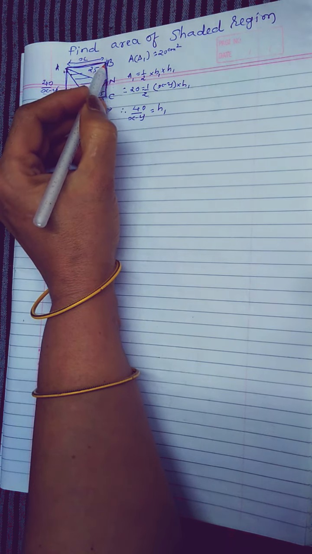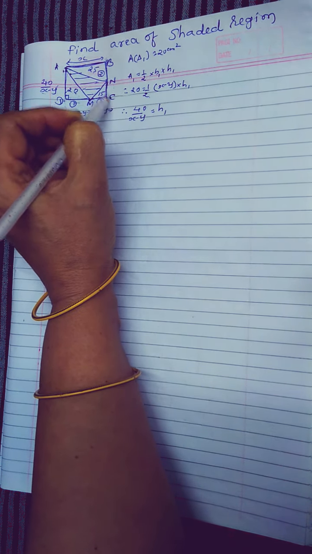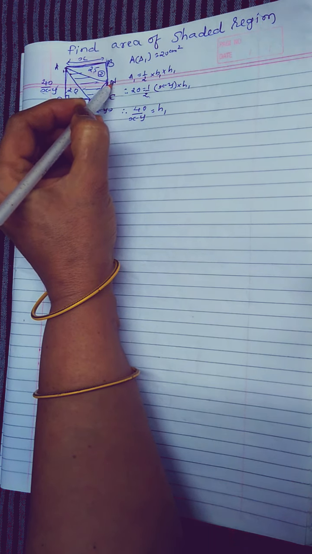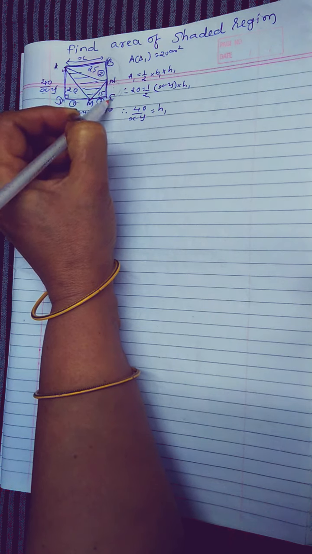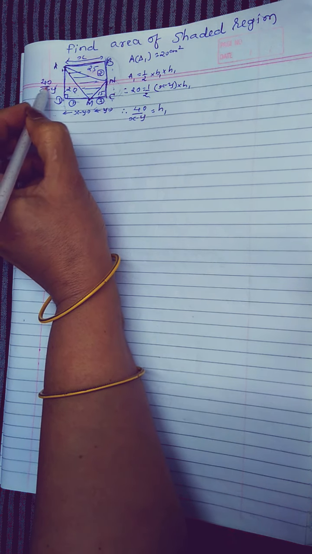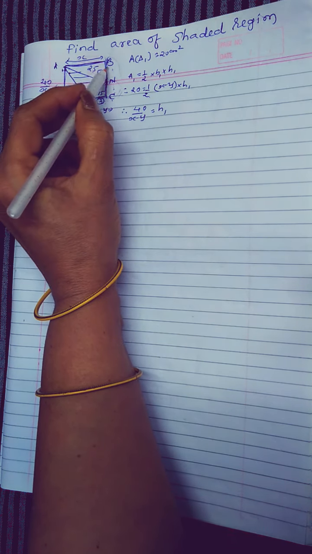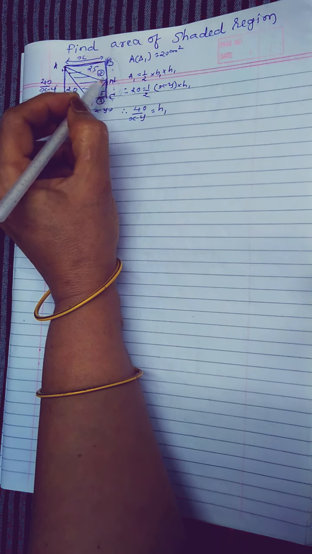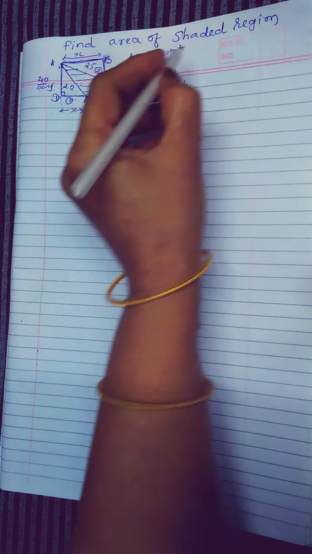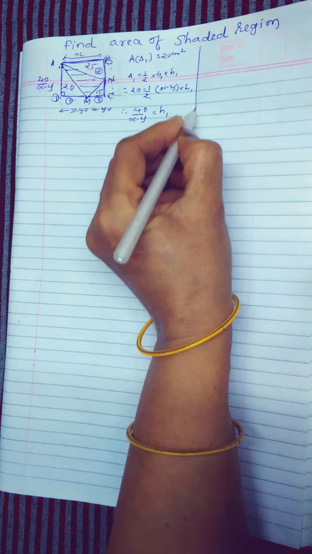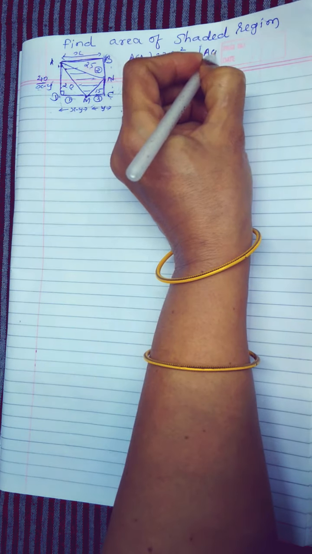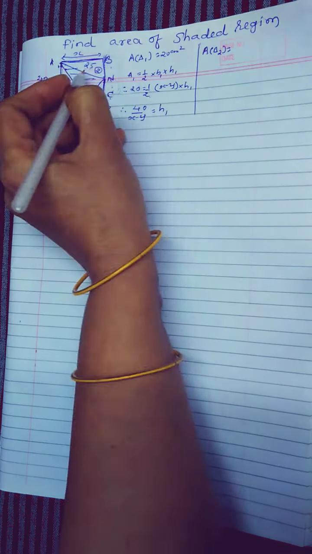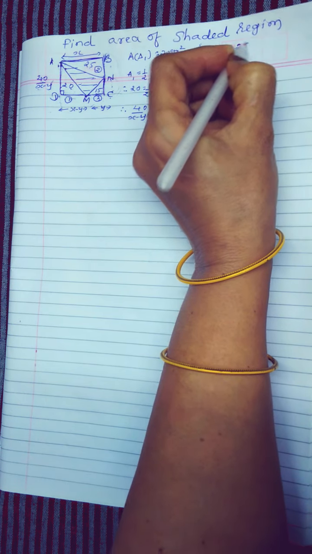Here the parallel side of the breadth is this one, BC. BC is divided into BN and NC. First find BN, then find NC, add both and compare with this. Now BN is the base of the second triangle that you have to find out. So again take the area of the second triangle, 25 centimeter square.